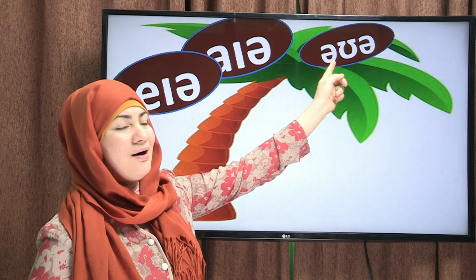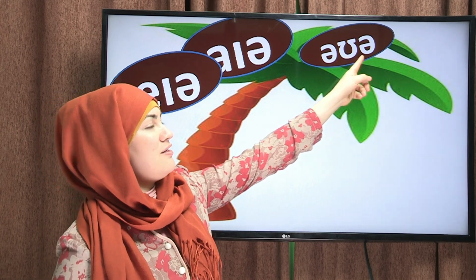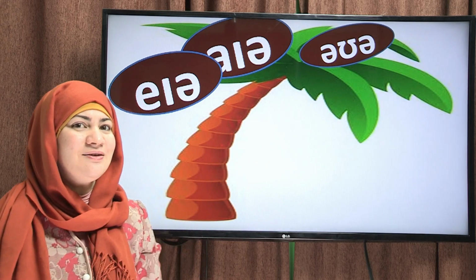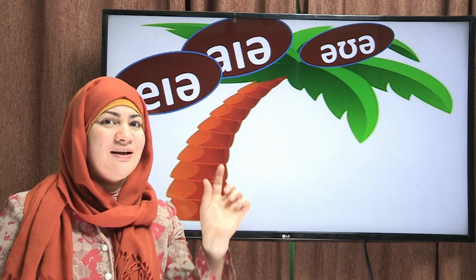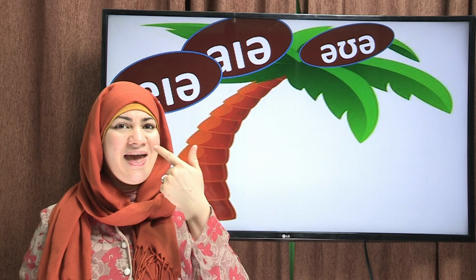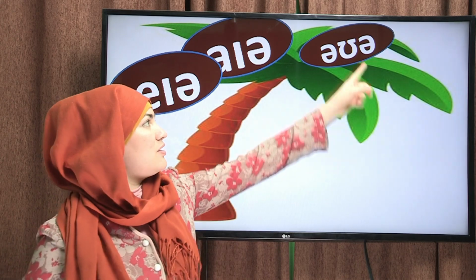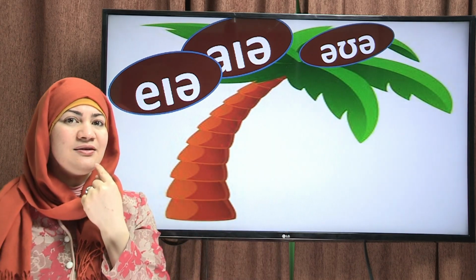How do we pronounce this? 3 vowels: schwa, U, and schwa. We pronounce it as O. You see here? Like O, but the end is with schwa.